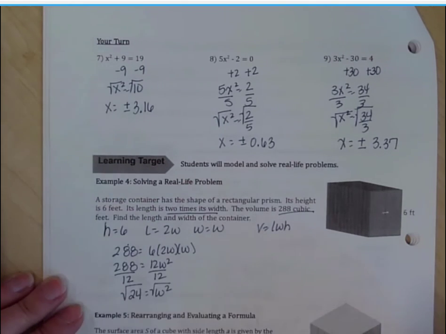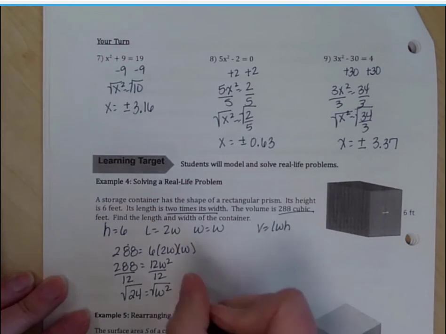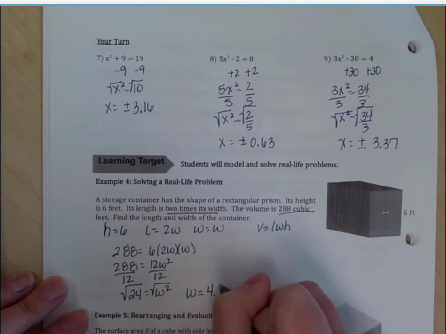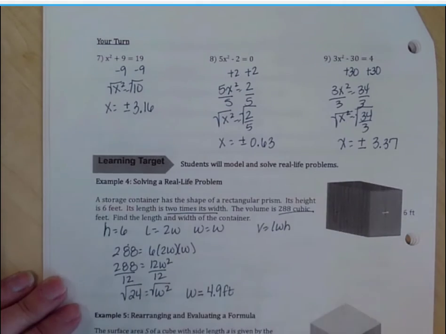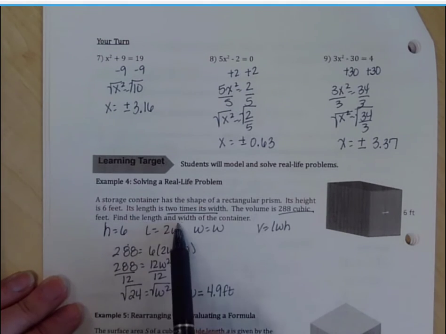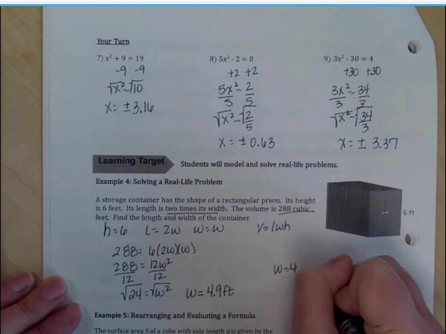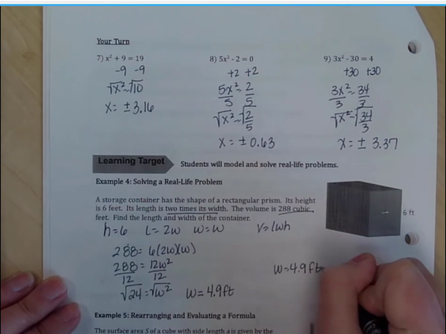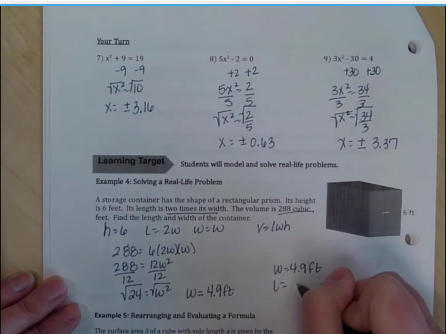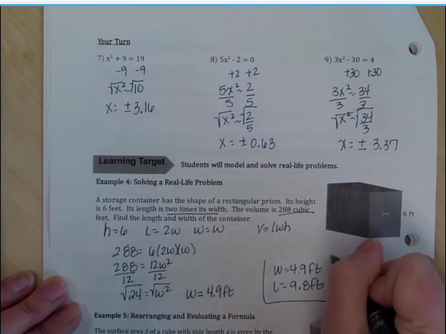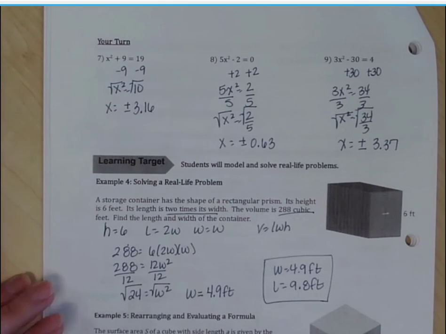I'm going to find the square root of both. So w equals approximately 4 and 9/10 feet. Now the question was find the length and the width. So the width is 4 and 9/10 feet. The length is twice that. So we have 9 and 8/10 feet. Make sure you actually answer the question.